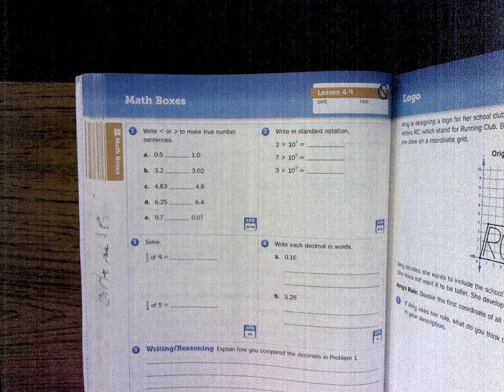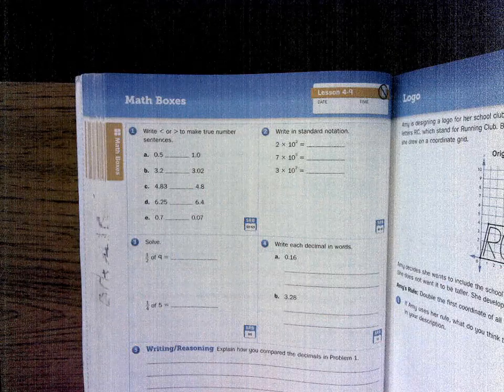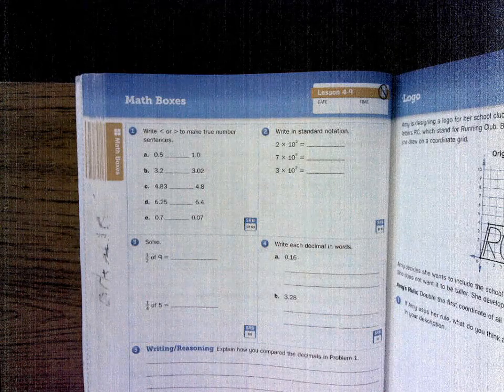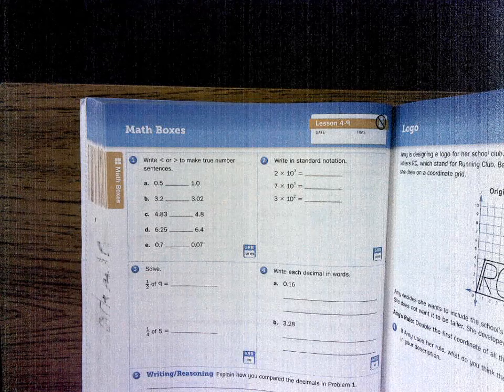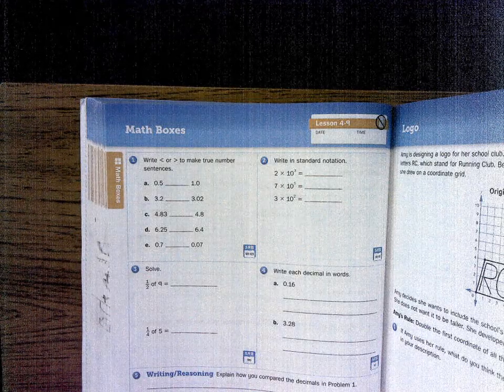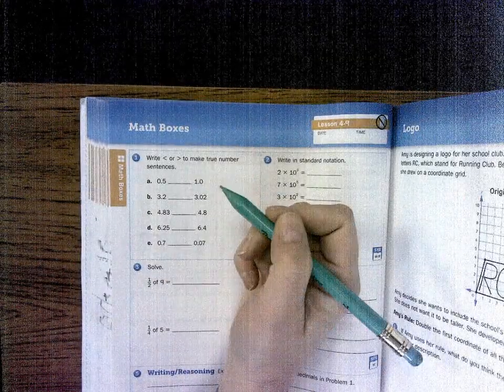All right, we're going to be working on page 140 in our math book. Let's take a look at problem number 1. Write less than or greater than to make true number sentences. I have 5/10 and 1, that's it.